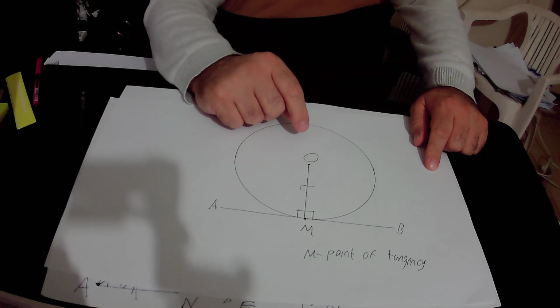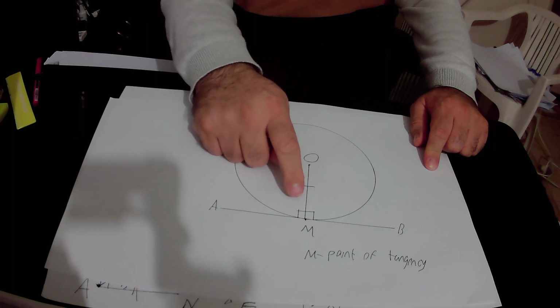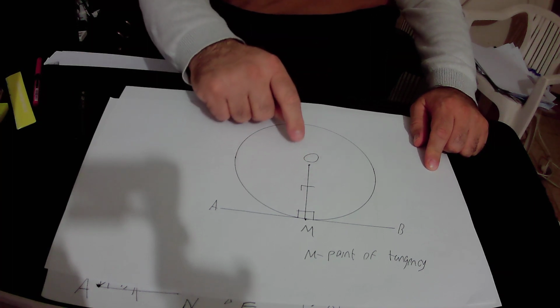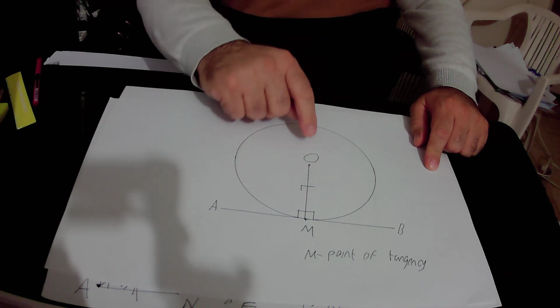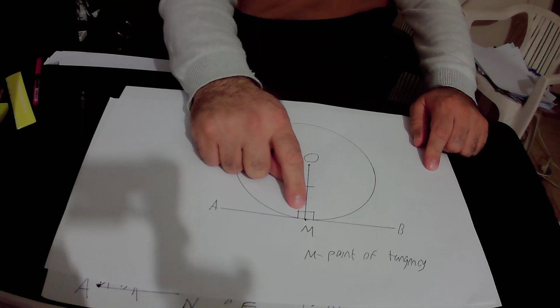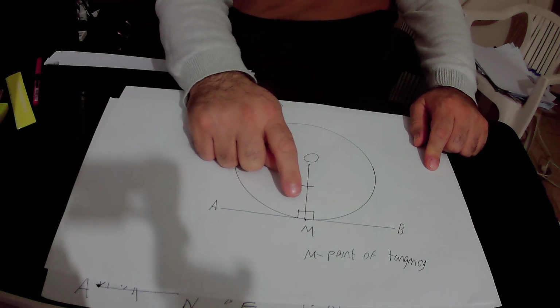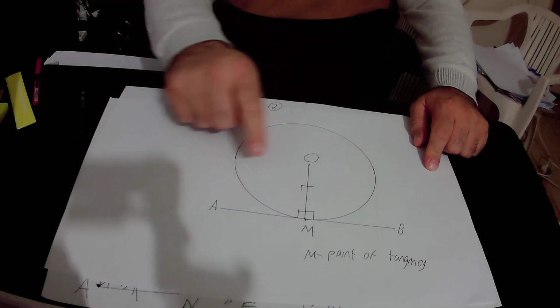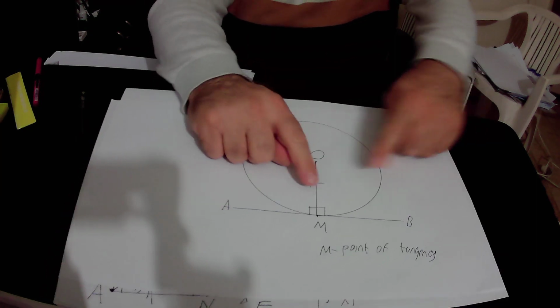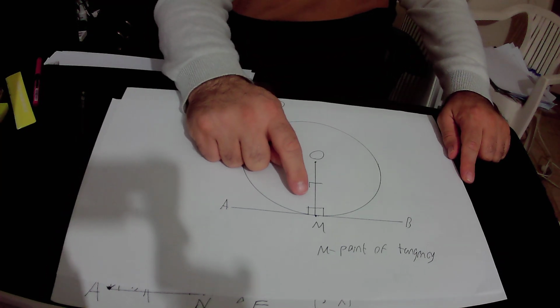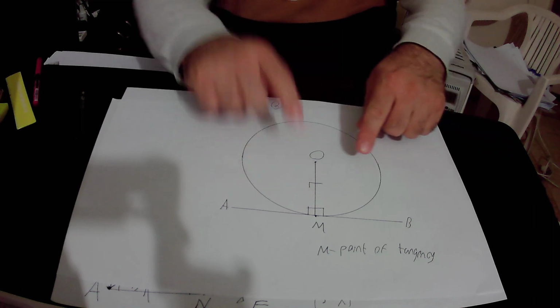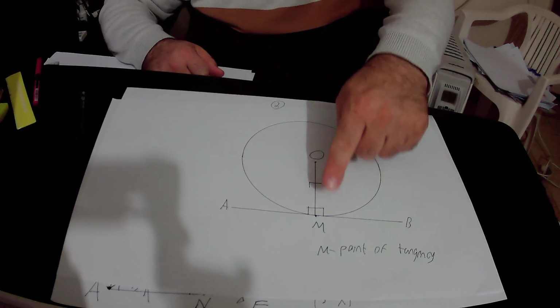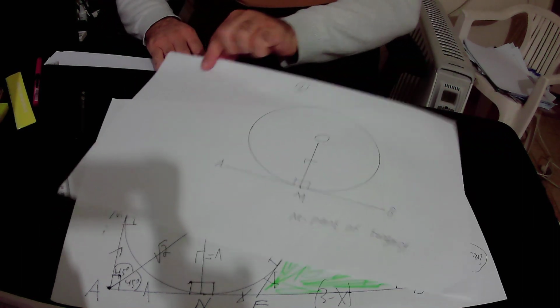So whenever you have a radius, like in this drawing, radius OM, drawn to the point of tangency, that is to say drawn to point M, the point of tangency of tangent AB with this circle, then the tangent AB will be perpendicular to this radius. That is to say, this angle equals 90 degrees and this angle also equals 90 degrees. This is rule number 1.